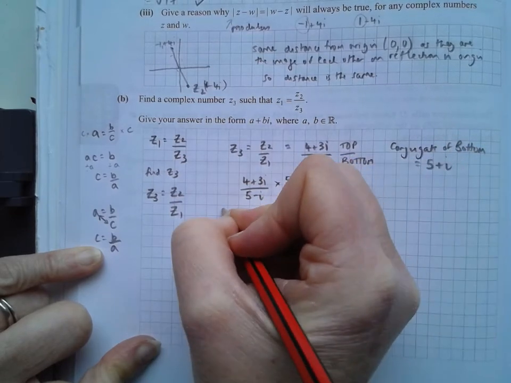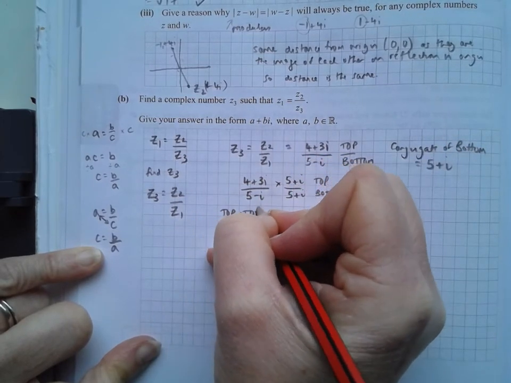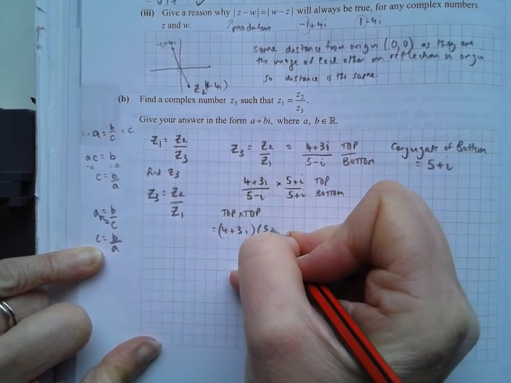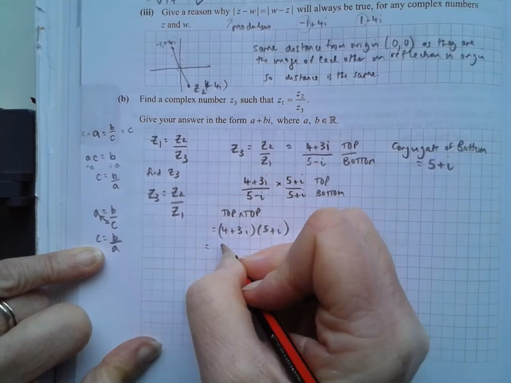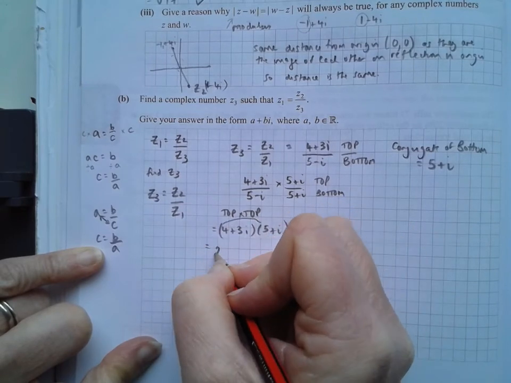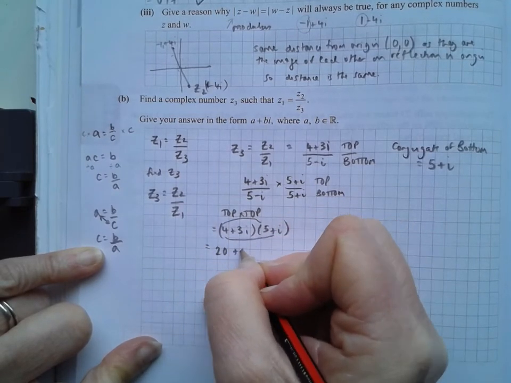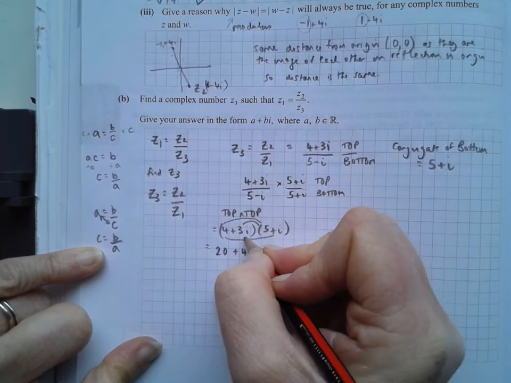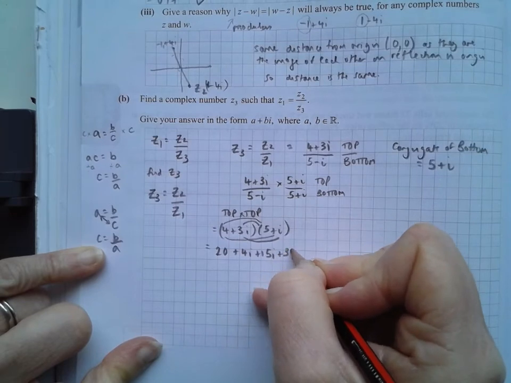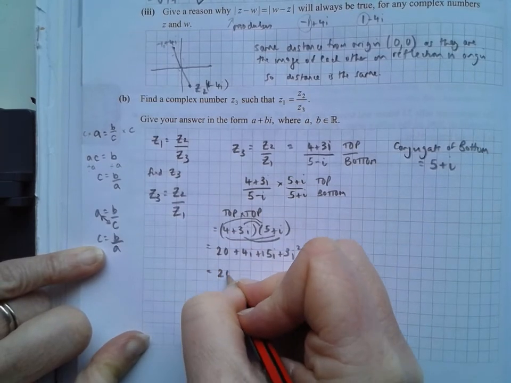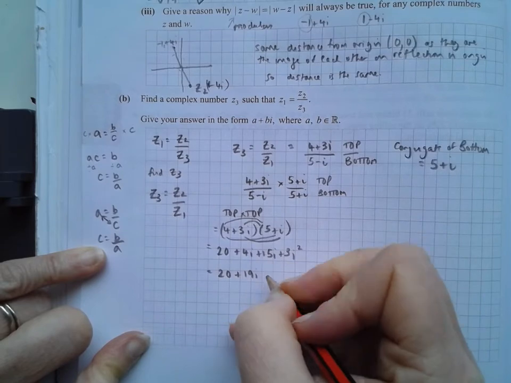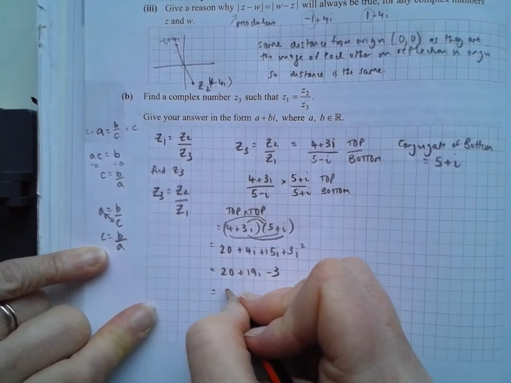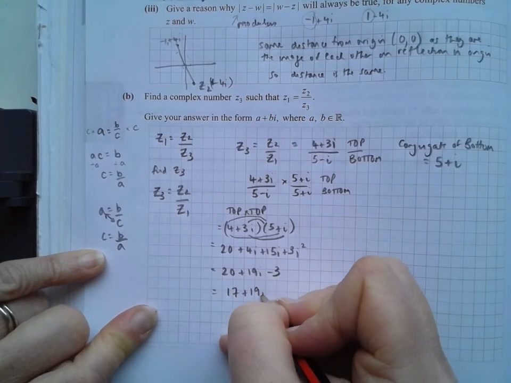So I'm going to do top by top will equal 4 plus 3i by 5 plus i, which is 4 by 5 is 20. 4 by i is 4i. 3i by 5 is 15i. And 3i by i is plus 3i squared. So 20 plus 19i minus 3, because 3i squared is minus 3, which is equal to 17 plus 19i.